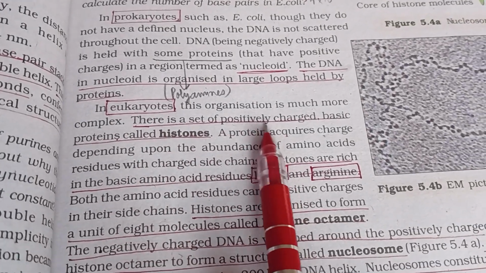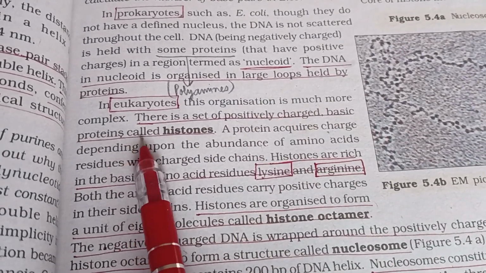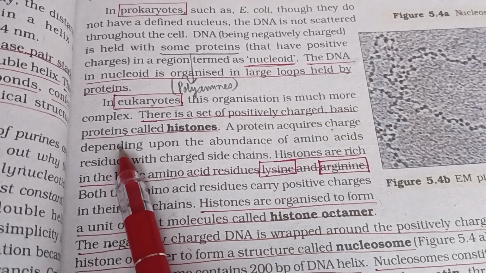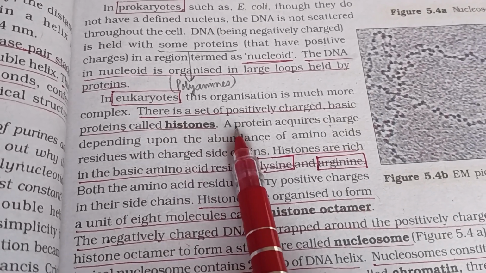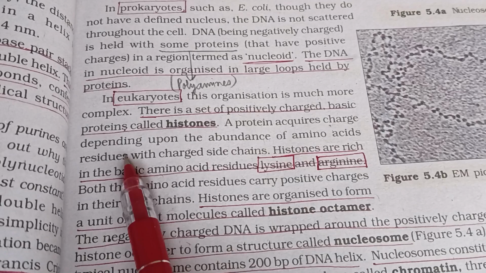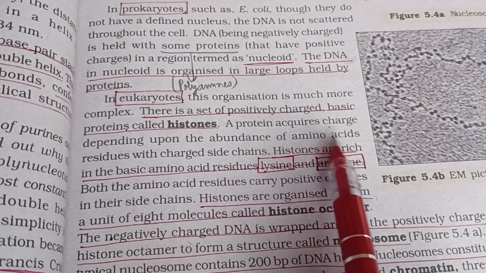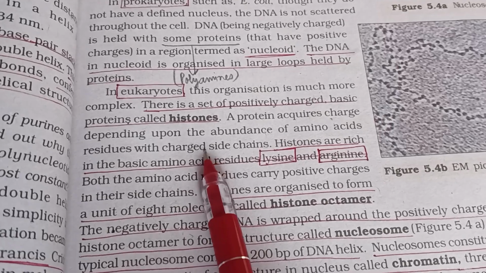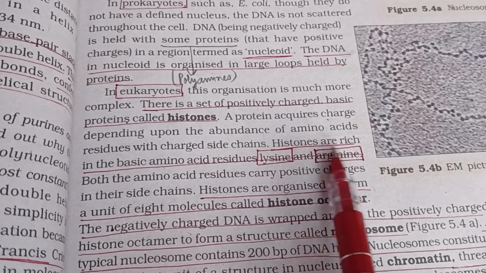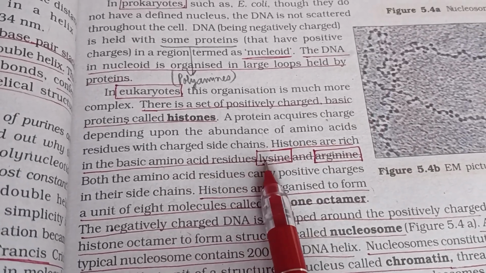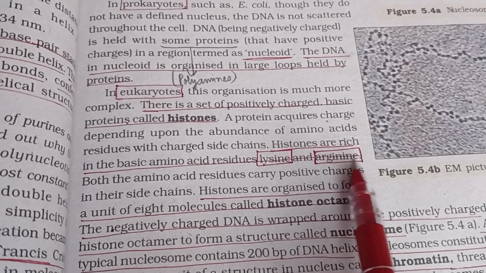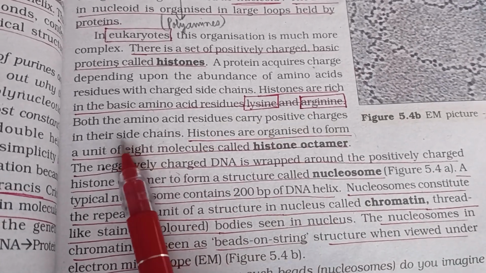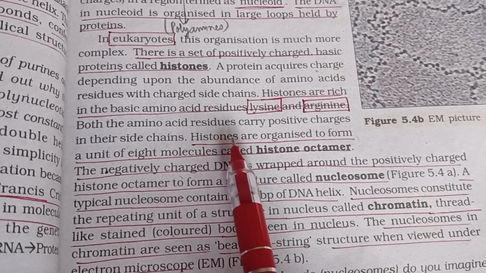In eukaryotes, this organization is much more complex. There is a set of positively charged basic proteins called histones. A protein acquires charge depending upon the abundance of amino acids residues with charged side chains. Histones are rich in the basic amino acid residues, that is lysine and arginine. Both the amino acid residues carry positive charges in their side chains.